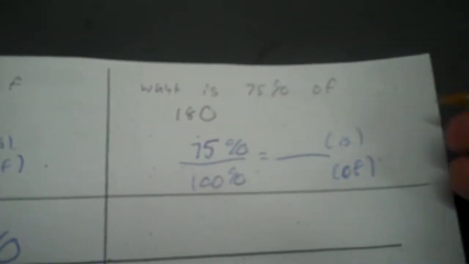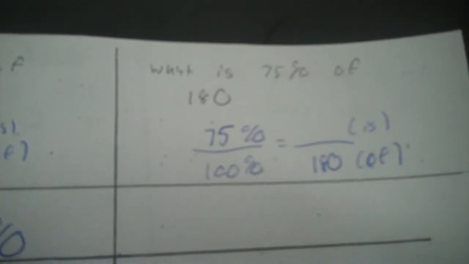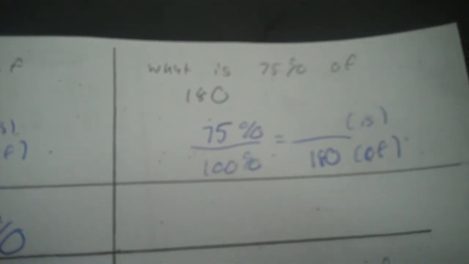And then it's going to be set up like this every time. Okay, percent. I have the percent. I have 75%. So I don't put X here. Now after of, look after the word of, it says 180. The of is like your total, that's also known as the base, and the top is known as your part.